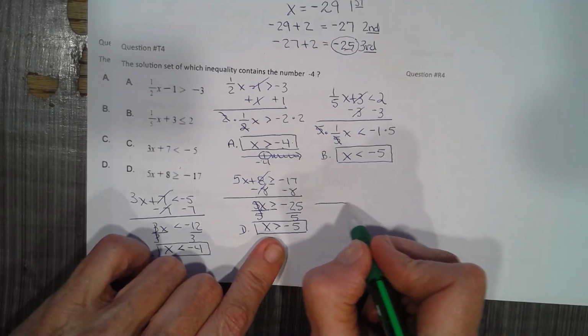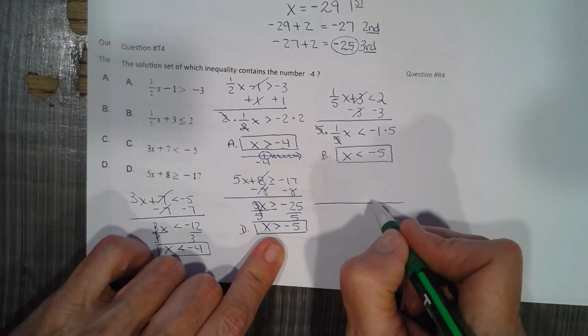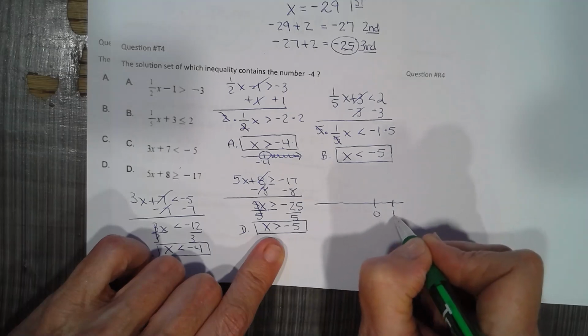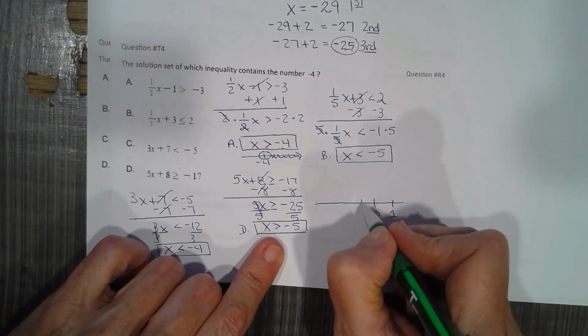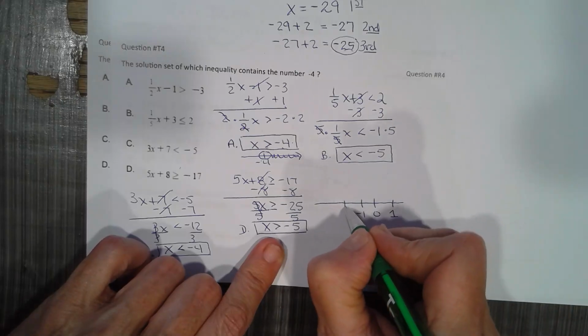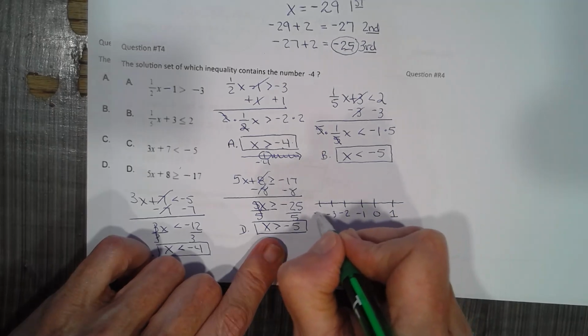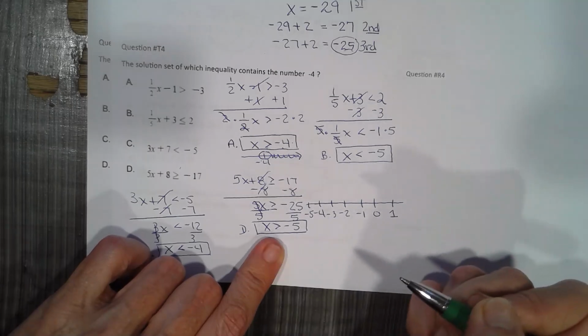Well, what we're going to do here is a number line. Let's start somewhere you know, like with 0, and the next number on the right would be a 1. On the left would be a negative 1, negative 2, negative 3, negative 4, negative 5.